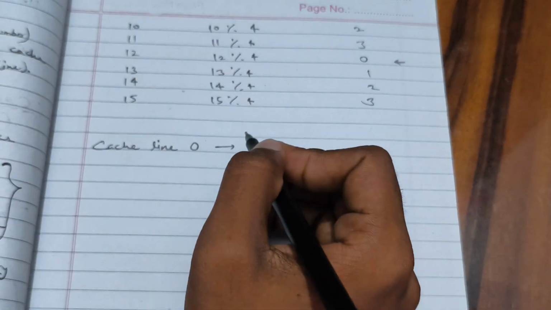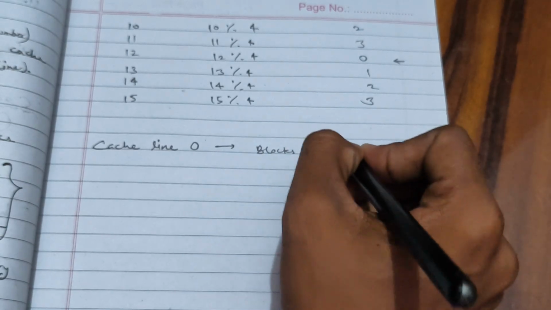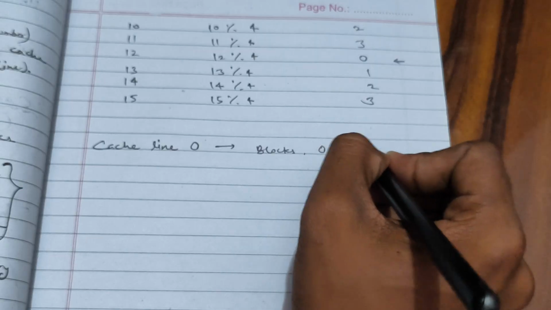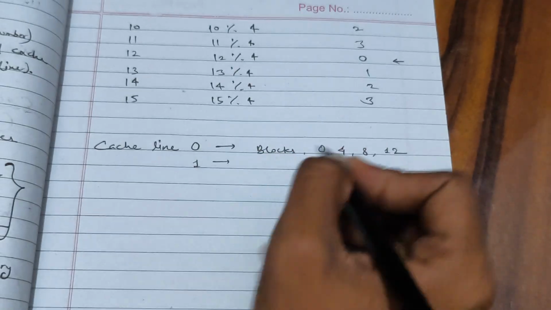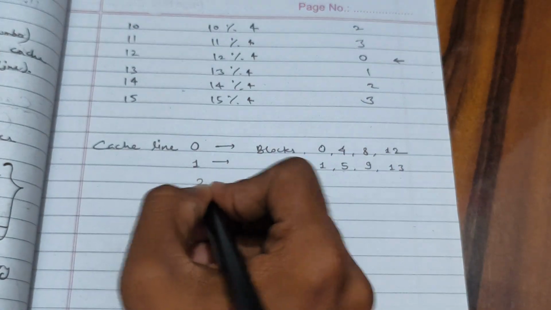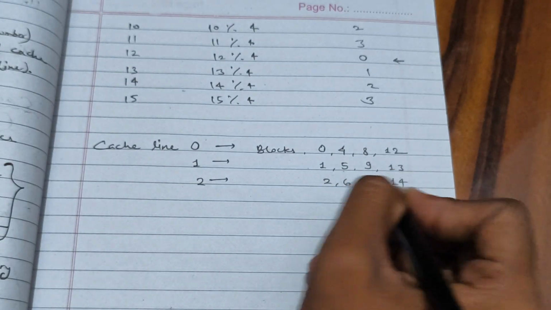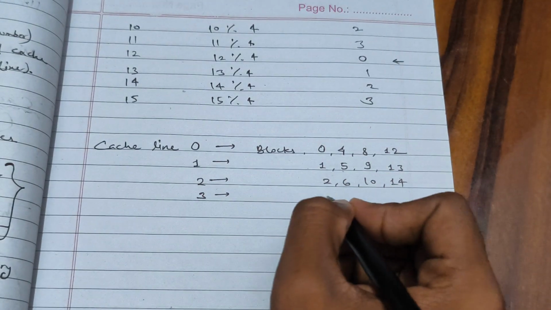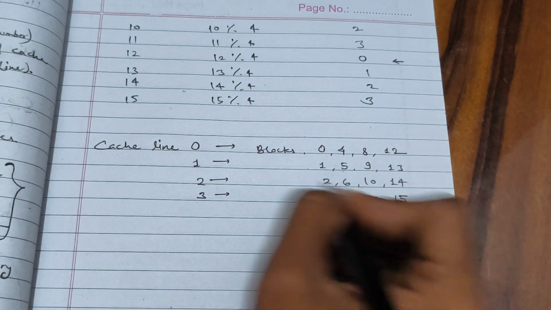So cache line 0 has blocks 0, 4, 8 and 12. Similarly, cache line 1 would have blocks 1, 5, 9, 13. Cache line 2 would have blocks 2, 6, 10, 14, and finally cache line 3 would have blocks 3, 7, 11 and 15.